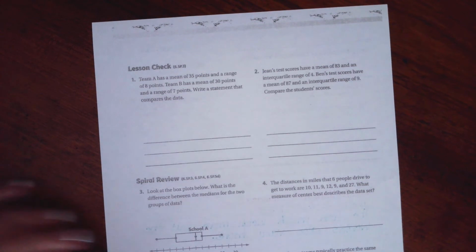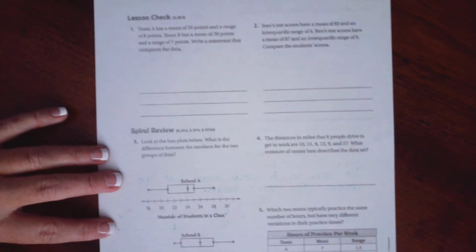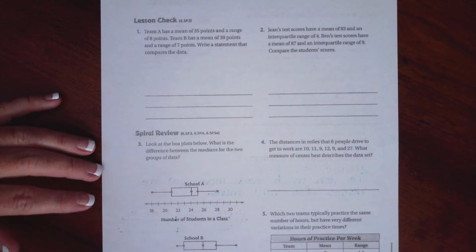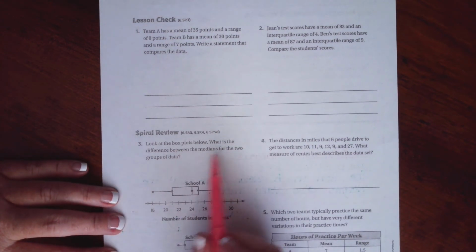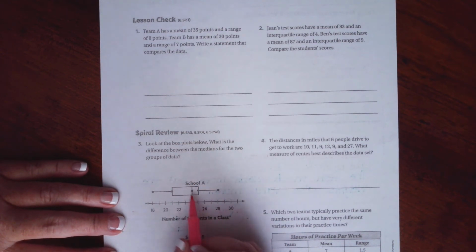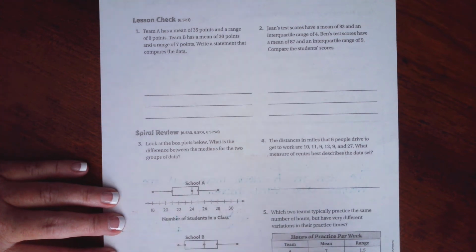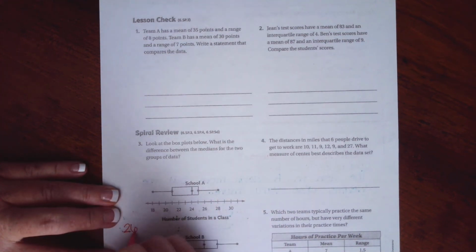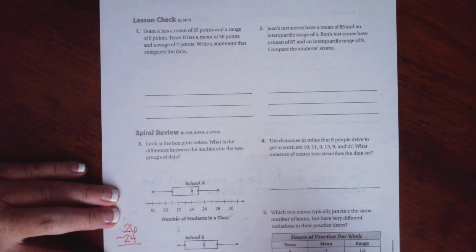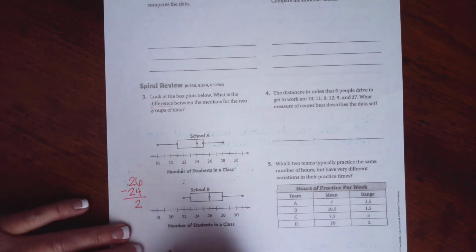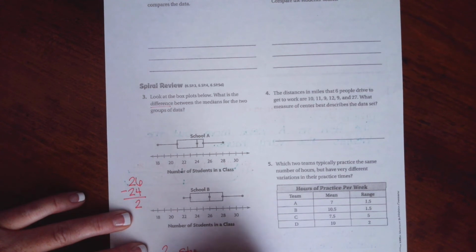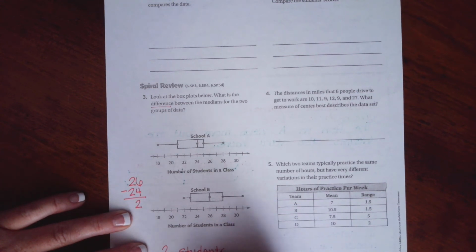Okay, so spiral review. All right, number 3. So look at the box plots below. What is the difference between the medians for the two groups of data? Well, the median on this one is 24, and the median on this one is 26. So 26 minus 24, we're still finding the difference, which means that we're subtracting. Okay? So we're just going to have two students. All right.